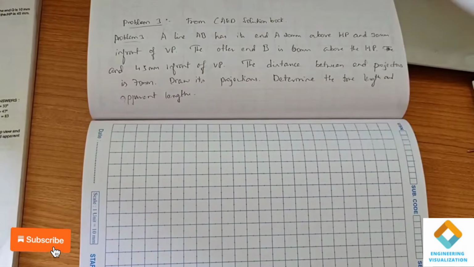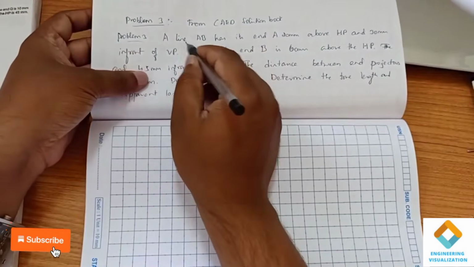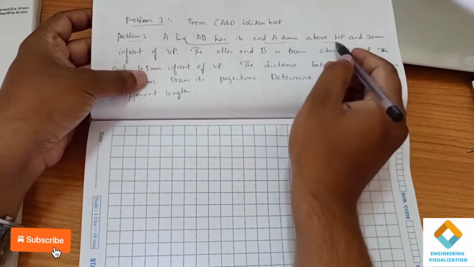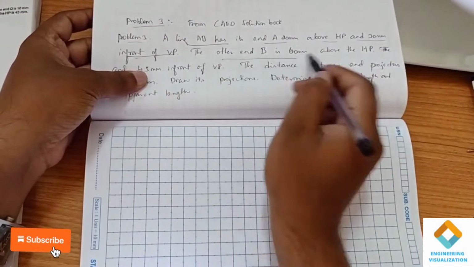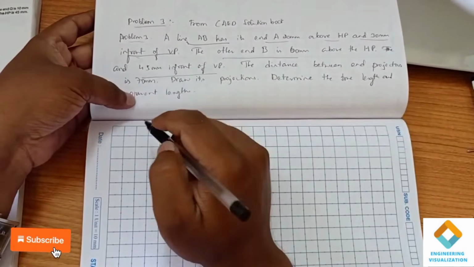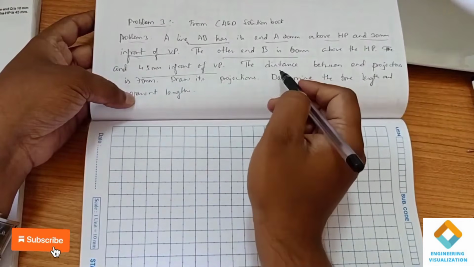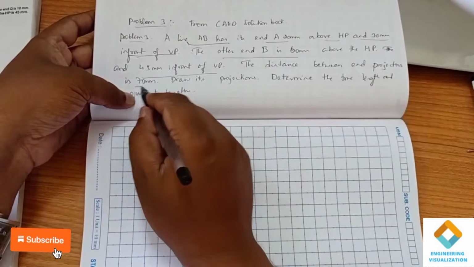Okay, in projection of line. We see another problem, that is problem number 3 from CAD solution book. Okay, so in this problem they have given line AB has its end 20 mm above HP and 30 mm in front of VP, and the other end 60 mm above HP and 45 mm in front of VP. Okay, and the distance between the end projectors is given 70.